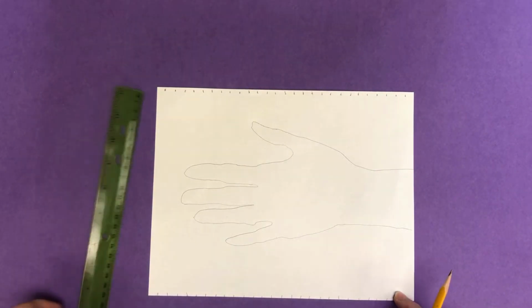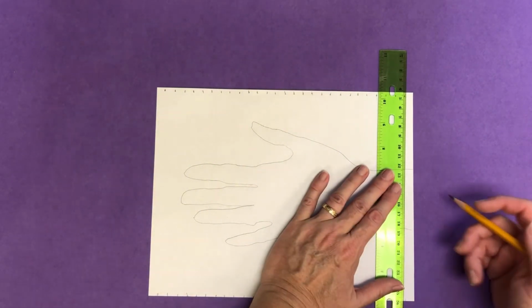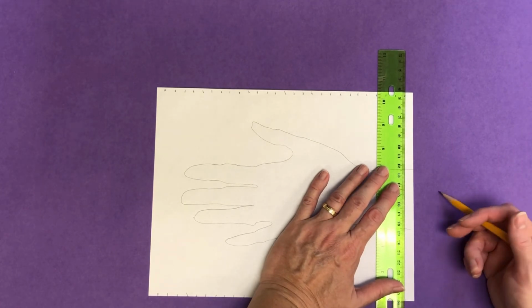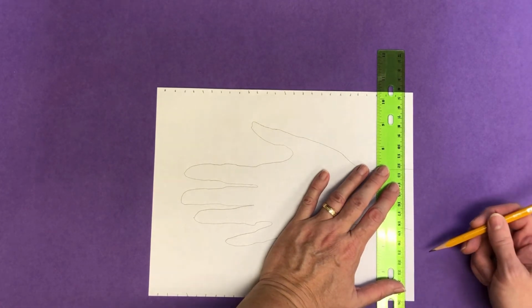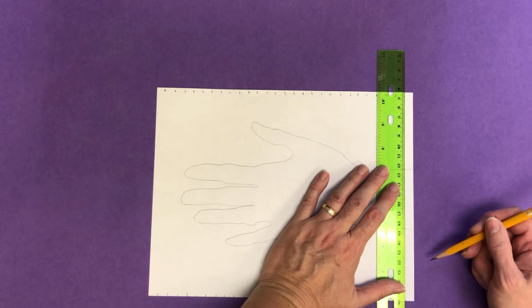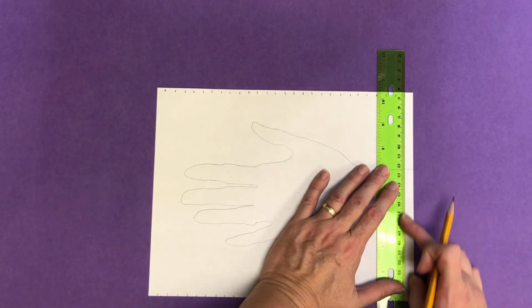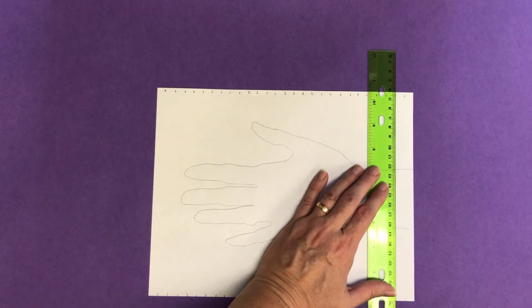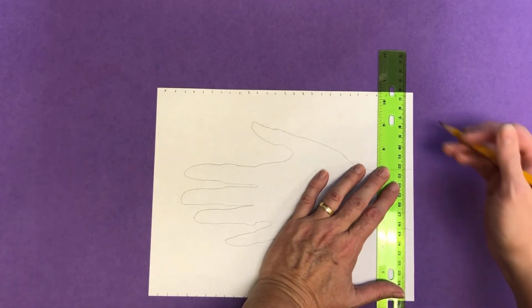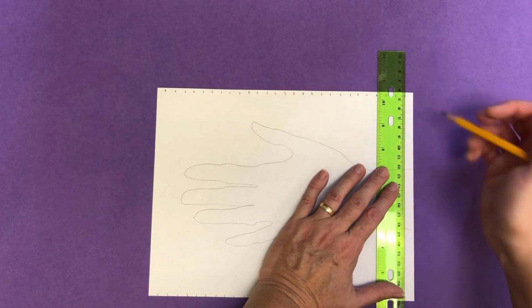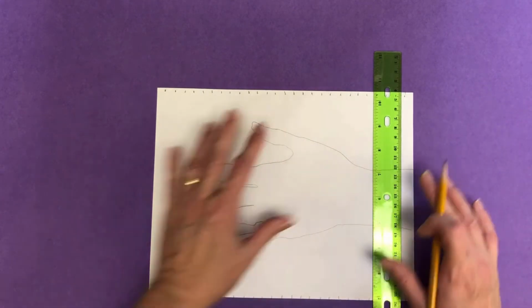Now some kids like to use markers and skip this step with the pencil, but I find especially with rulers that are plastic or metal, the marker will smear because there'll be an edge of marker on the very edge here, and when you slide it over, it'll smear. So I always like to do this part with just pencil first.